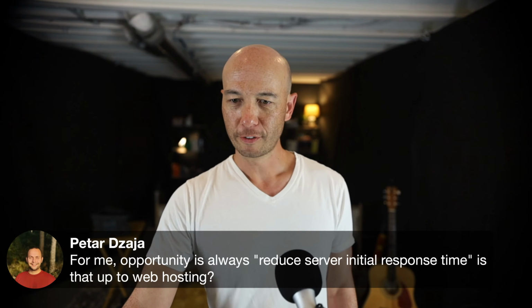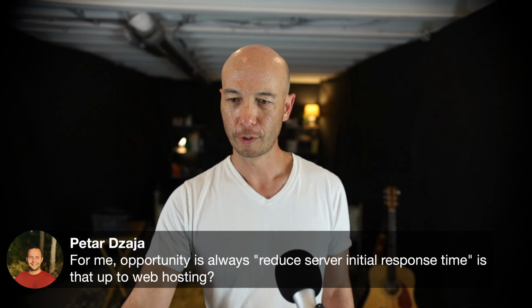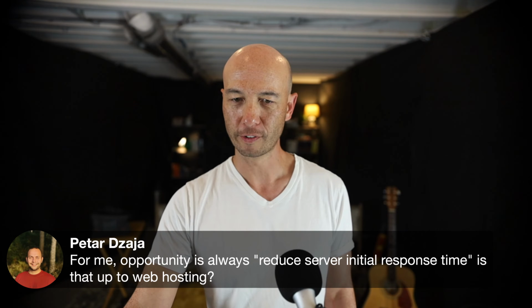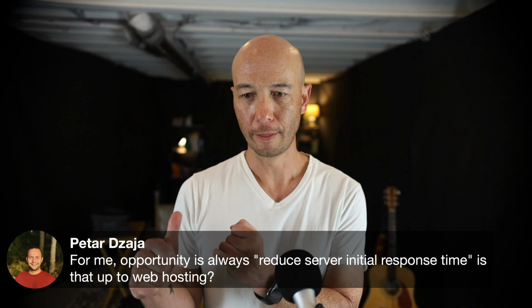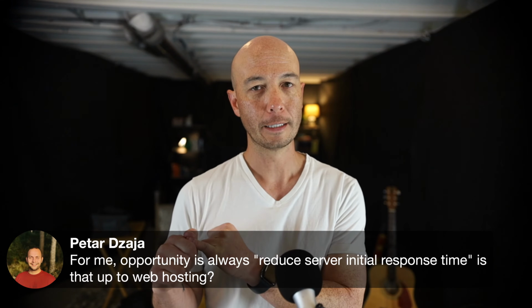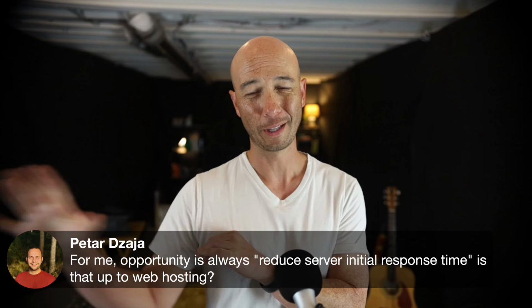All right, and Peter says, for me, the opportunity is reduce the server response time. Is that up to web hosting? All right, great question. Peter, yes, generally that's going to be the hosting. And there are a few places you can go online and check the server response time for different hosting companies or your specific server. So a simple search will point you in the right direction. You could put in your domain and then it'll tell you the server response time.